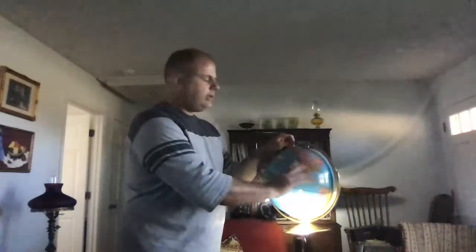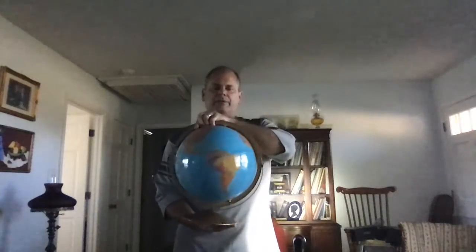So we have the Earth here representing our Earth, the globe. And then this room is our solar system. Okay? So we see that the globe, the Earth, is tilted, has an axis here, and it is tilted at a 23.5 degree tilt. The Earth is not totally straight up and down with north and south in the solar system. It is tilted slightly.